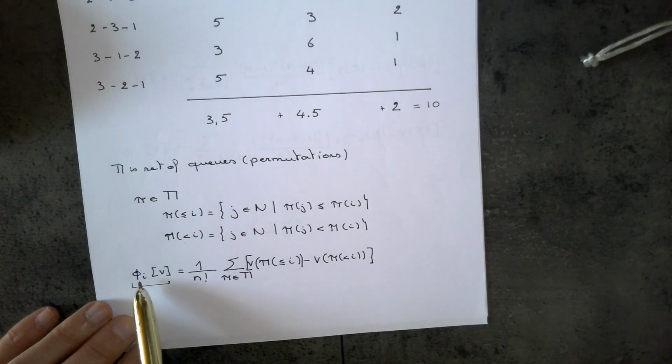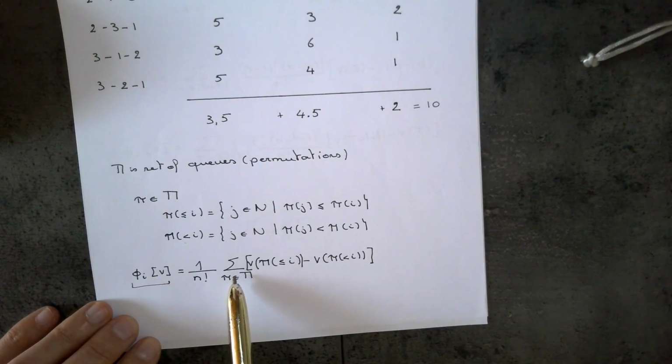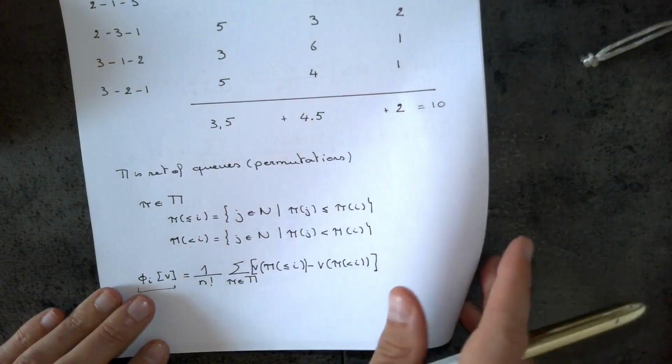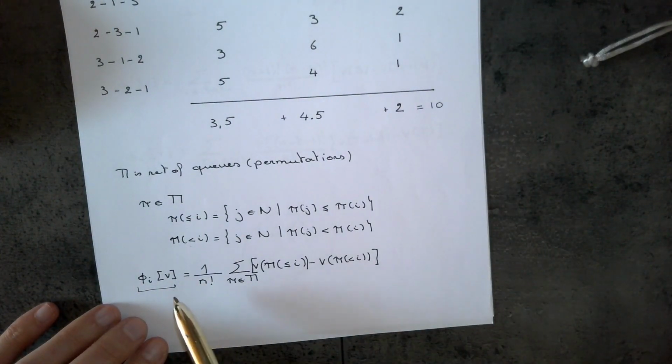How do you define the Shapley value? The Shapley value is simply the average over all these possible rankings. How many different rankings are there? Well, there are n factorial possible permutations, so you have to divide by n factorial. Okay, so this is how you can define the Shapley value.